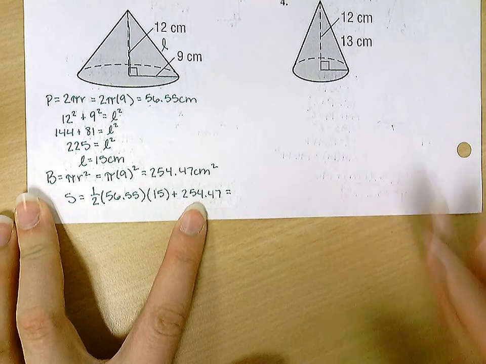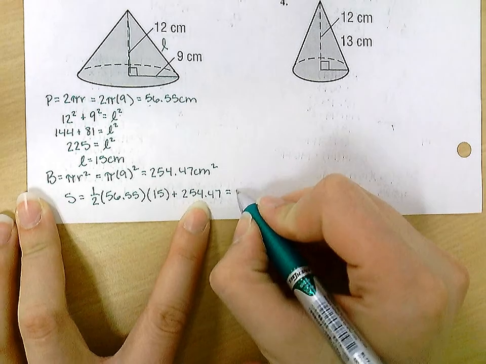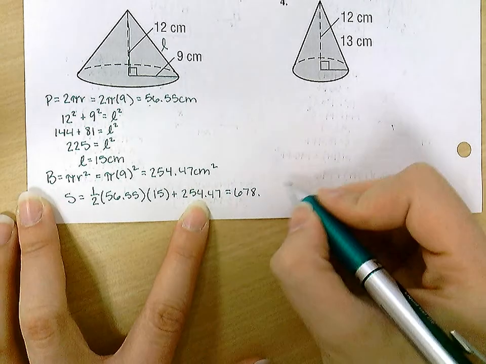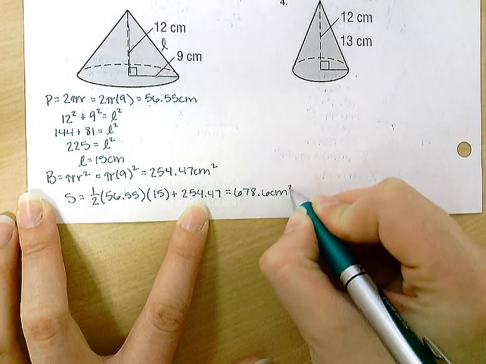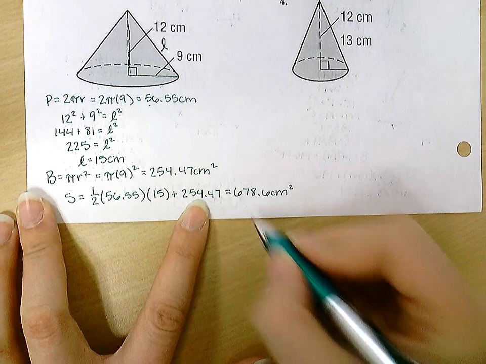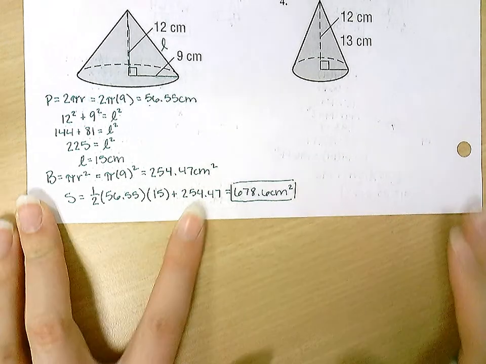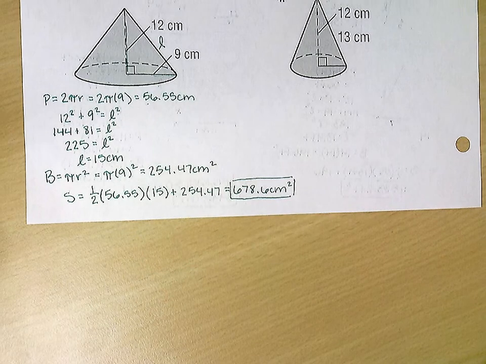And you should get that surface area to be about 678.6 centimeters squared. Questions on number 3, finding the surface area of that cone?